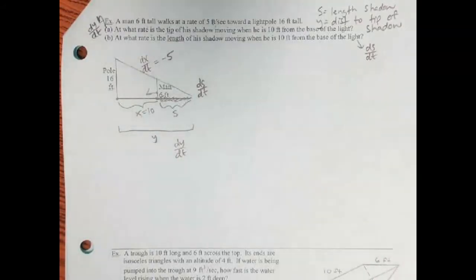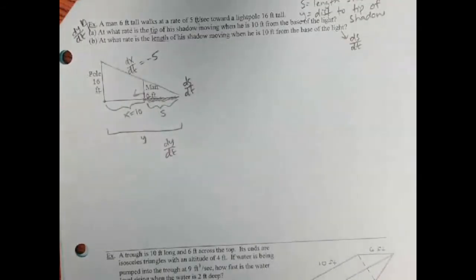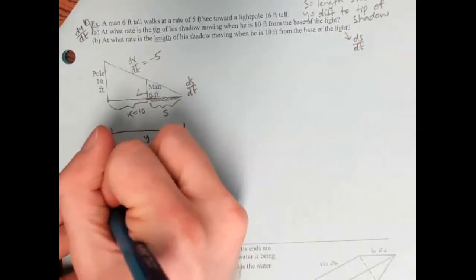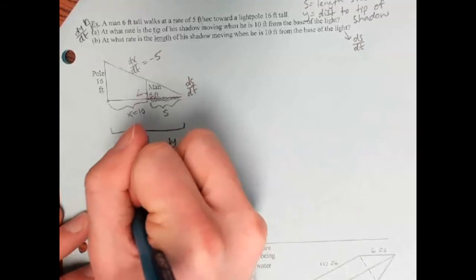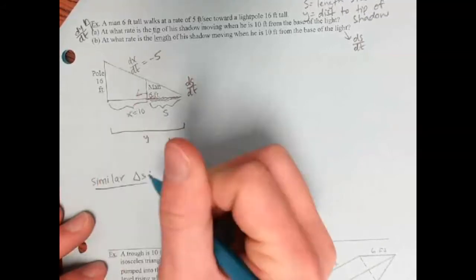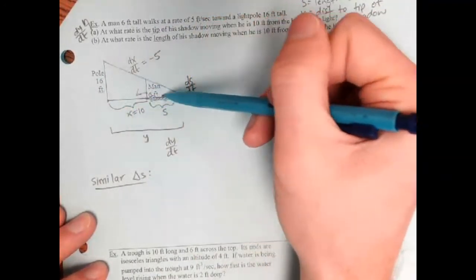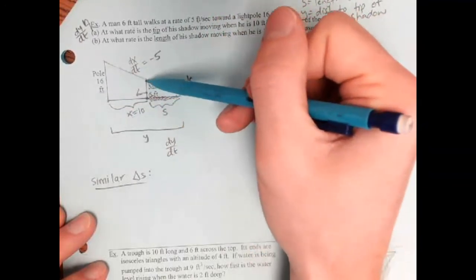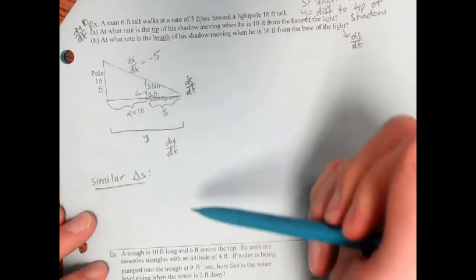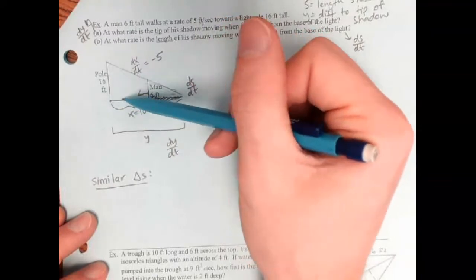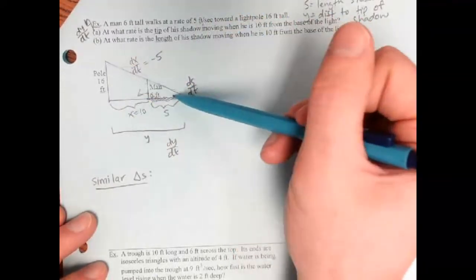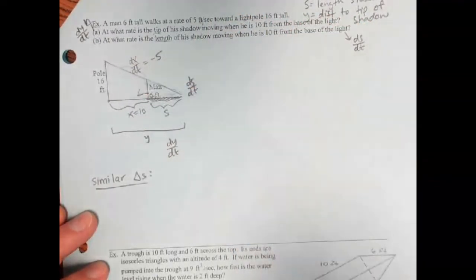Okay, but kind of like with the tank ones, this boils down to some similar figures, right? And specifically, we have some similar triangles in this diagram. Let's try to find them. I have this big triangle, and then I have this little triangle, and they both share the same vertex, right? So again, you have the big triangle, and then you have this smaller triangle. Those are similar figures, so they would be proportional to each other, right?